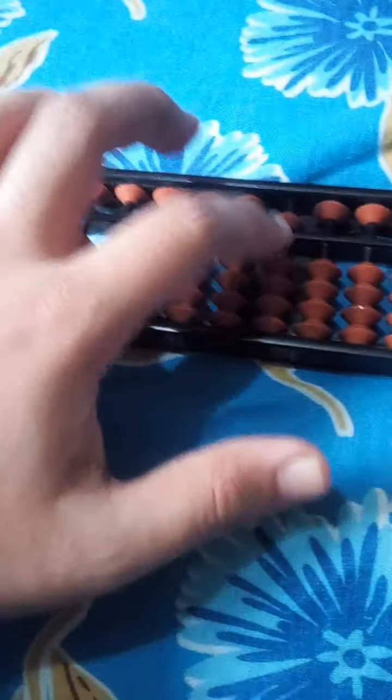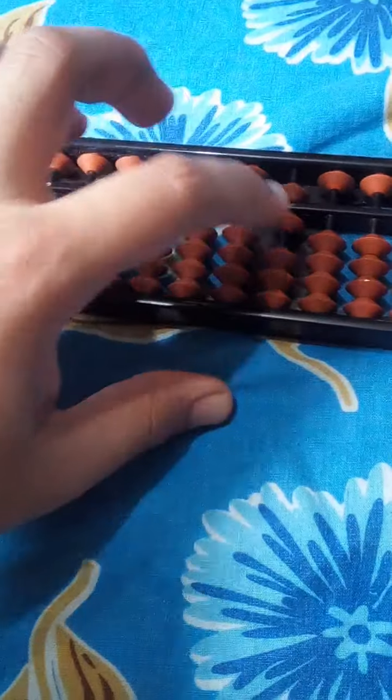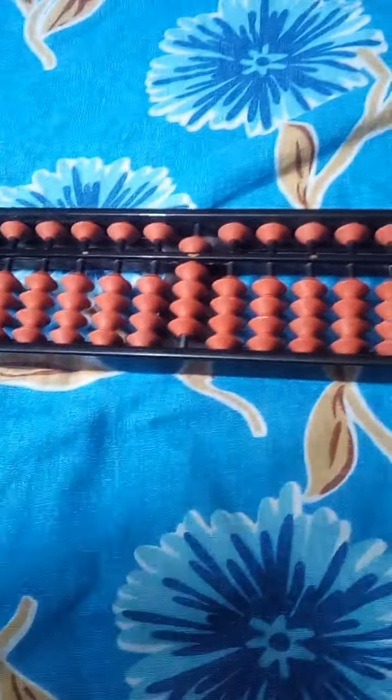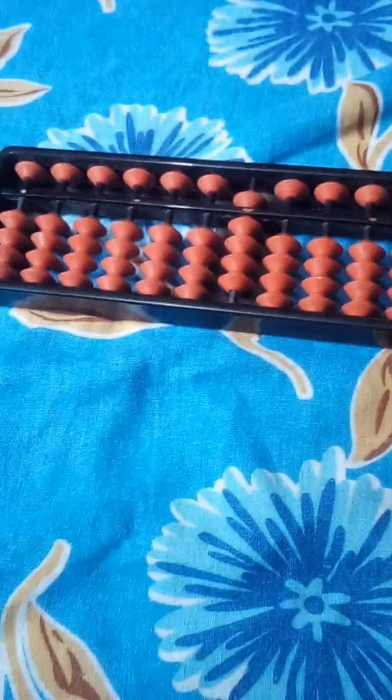Now when we are going to small boss, let me see that 5 plus 1, 6, 7, 8, 9. This is 8. 8 plus 1, 9. So we have to add 1 again.